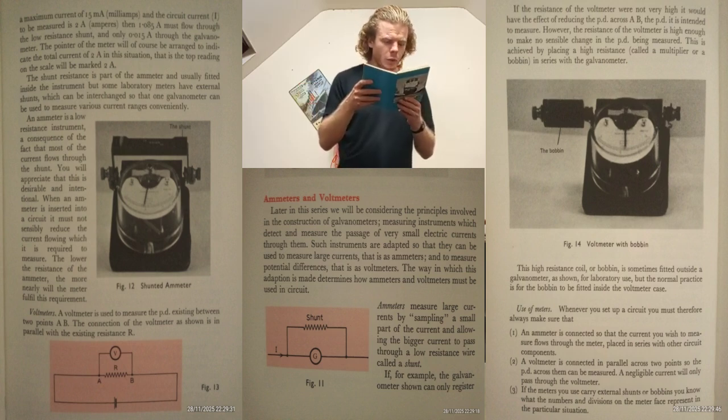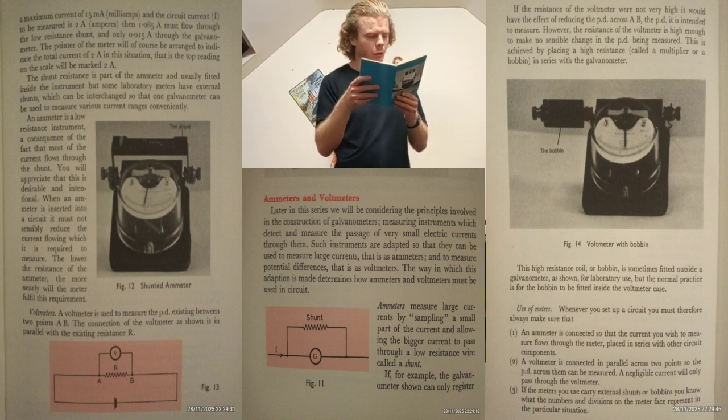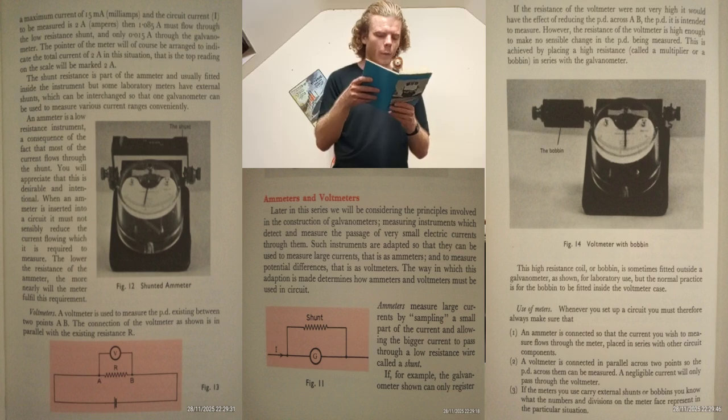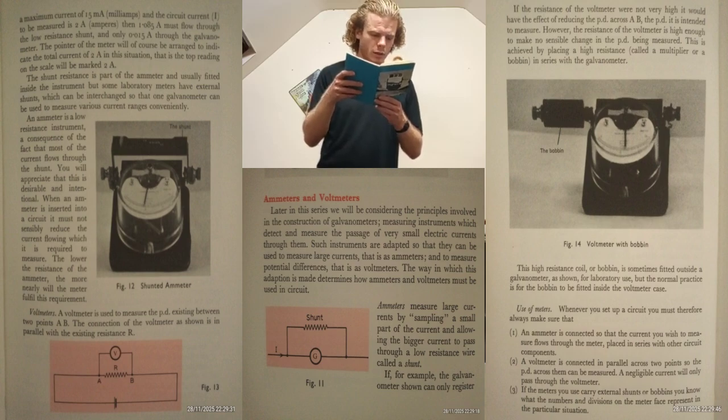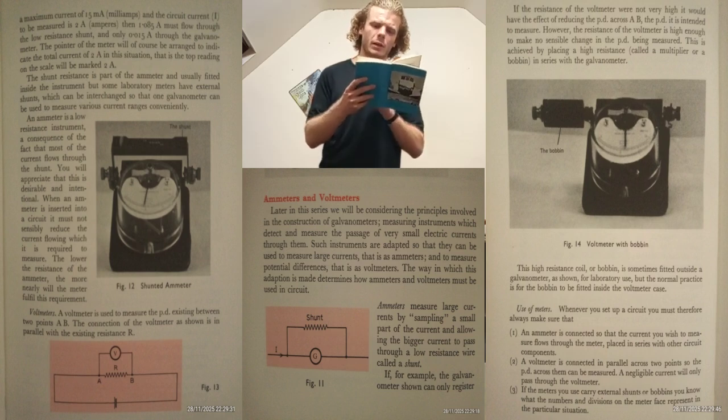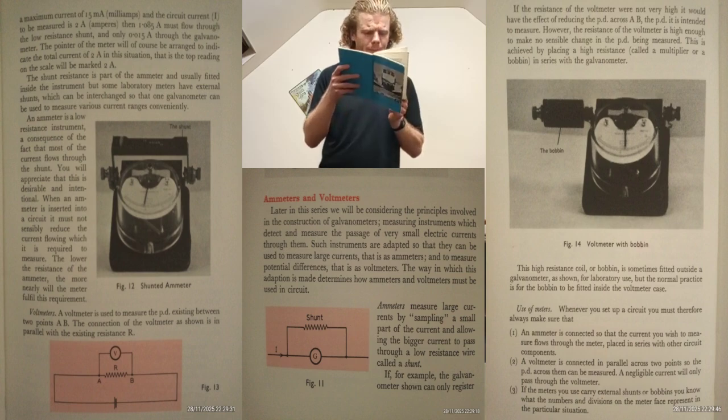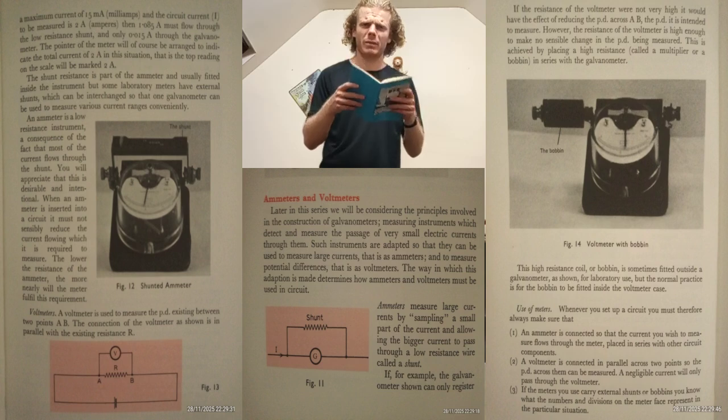If the meters you use carry external shunts or bobbins, you know what the numbers and divisions on the meter face represent in a particular situation. That's also the thing for the 2 amperes, and then somehow it's 0.1, 1.085 and 0.015. There has to be the proper number on it.